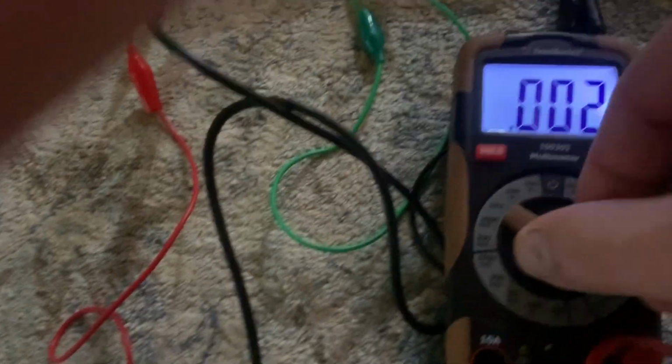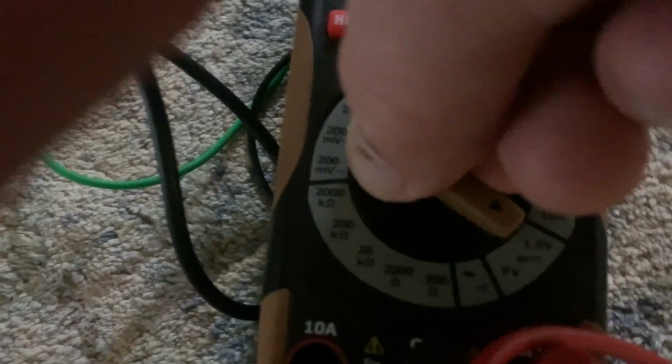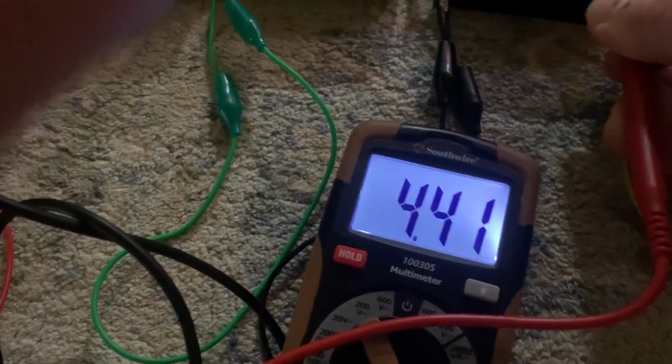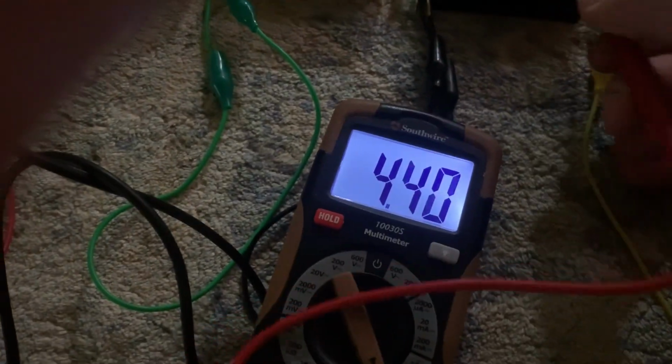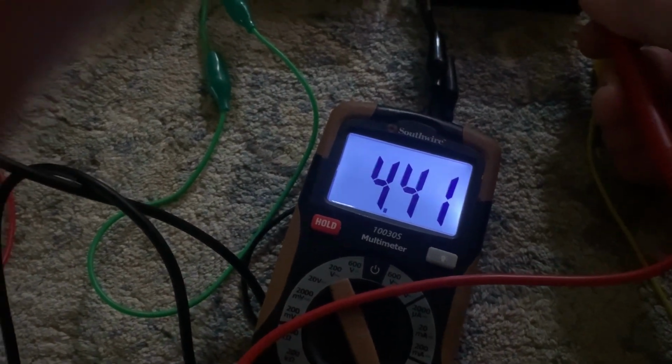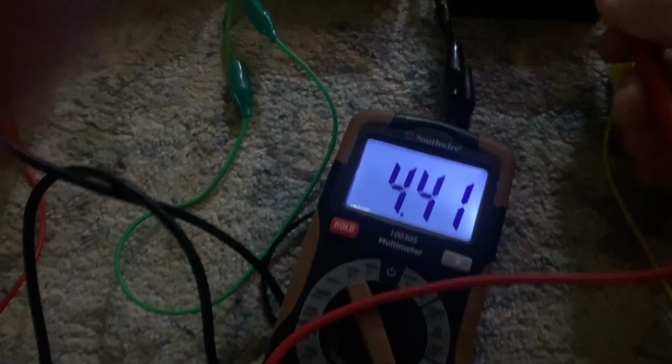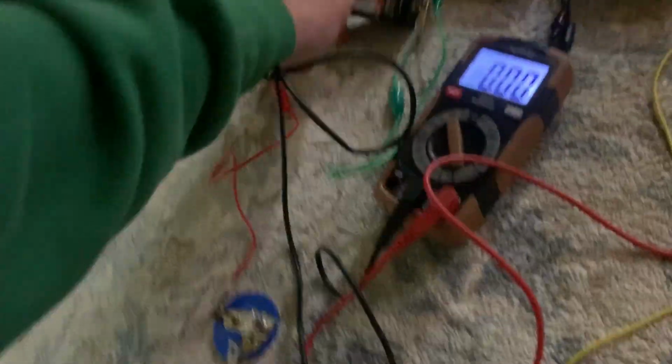Oh, and I need to change it because I'm maxing out at 1.5 volts. If it's the sum, we would expect it to be about 4.5, so I'm going to change it to 9-volt battery. 4.4, so we're really close. We have a little bit of a voltage drop or a little bit of a lag in one of the batteries. Let's plug it in.